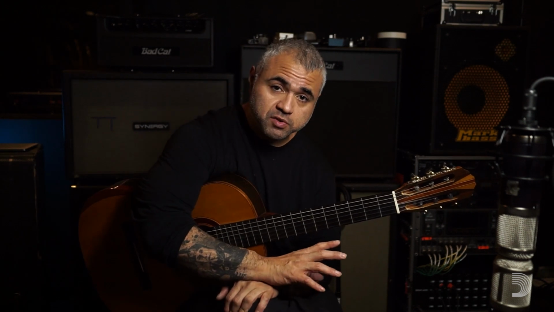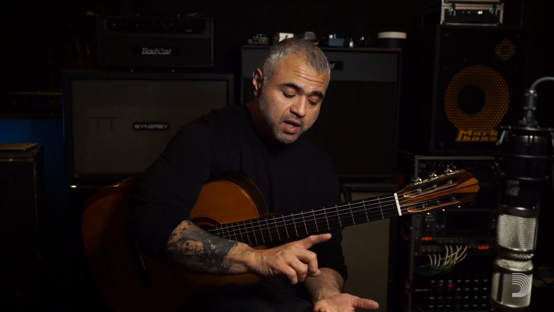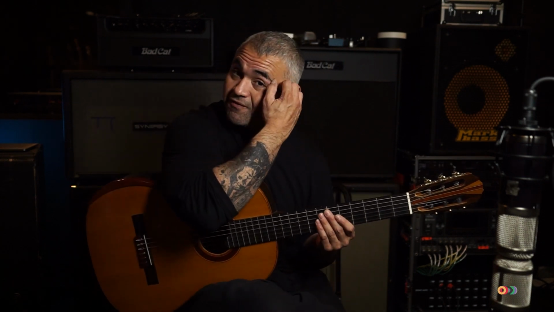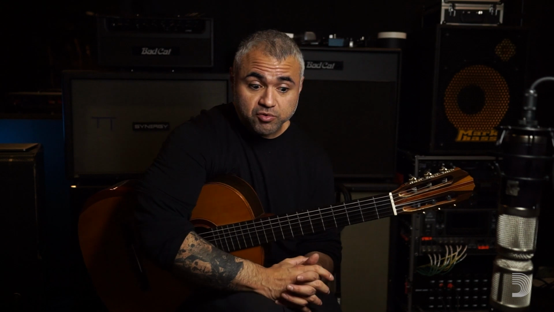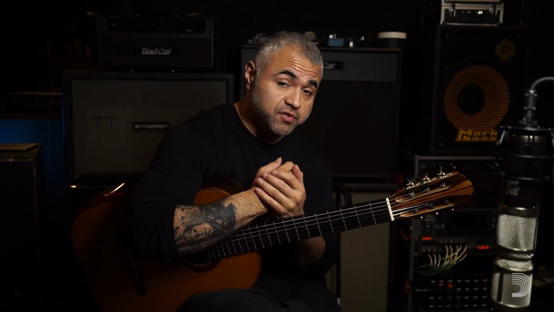So for me, learning this was extremely useful, and I still use it quite a bit when I get stuck in a song or when I'm trying to write a song. If I'm trying to find harmony, or trying to modulate to a different key, I often use the inversions to try to see what I can hear out of this original chord.